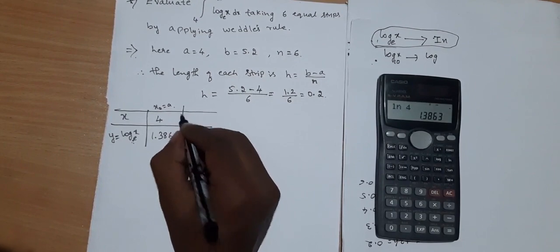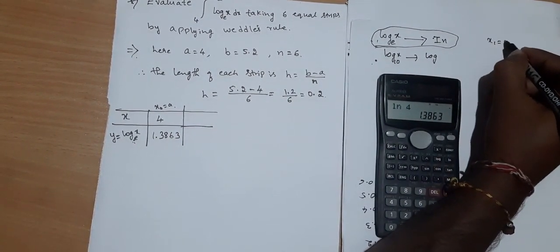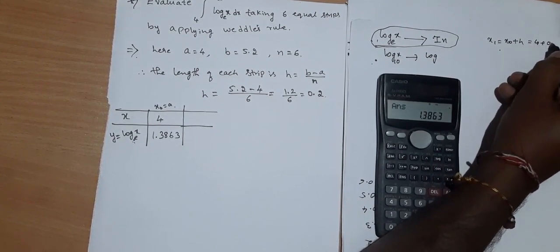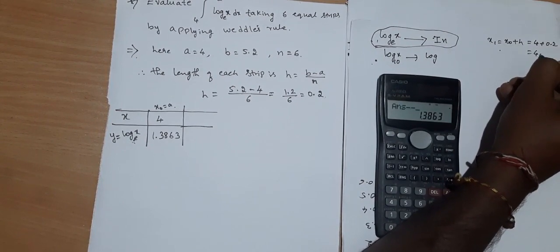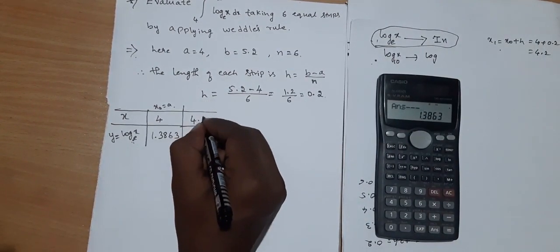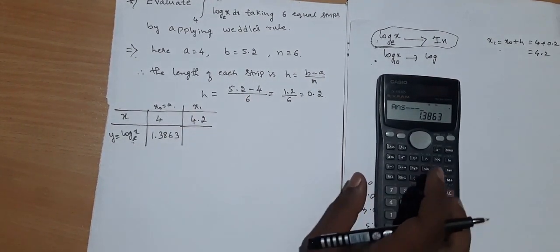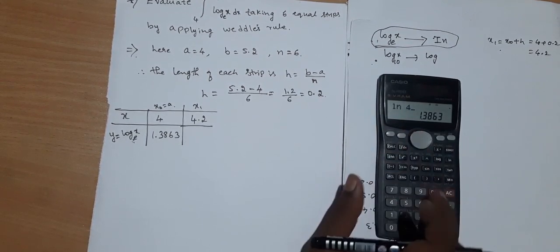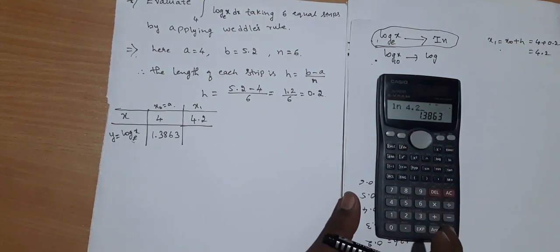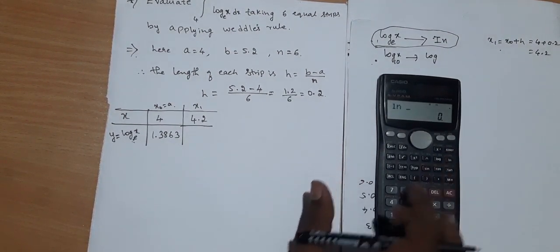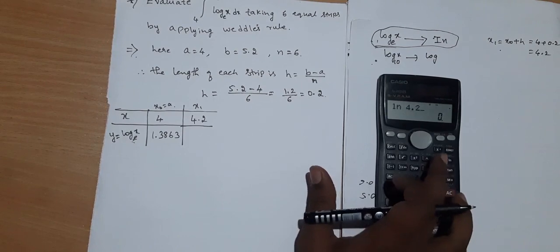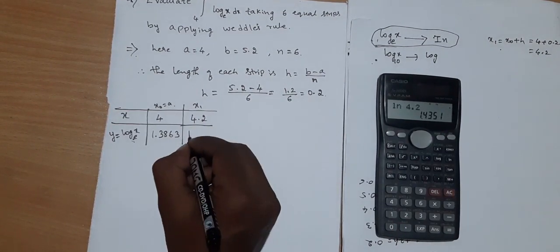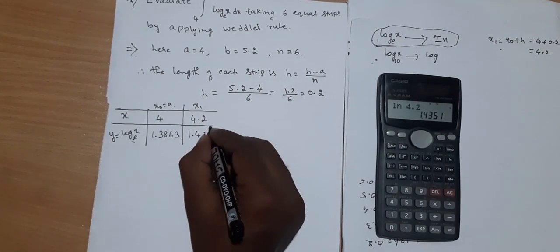Next, x1 equals x naught plus h. So x naught value is 4 plus h value is 0.2. So we'll get 4.2. So x1 value is 4.2. Here only you can edit. So ln of 4.2. Don't use log here because it is base 10; you have to use ln. So we get 1.4351.